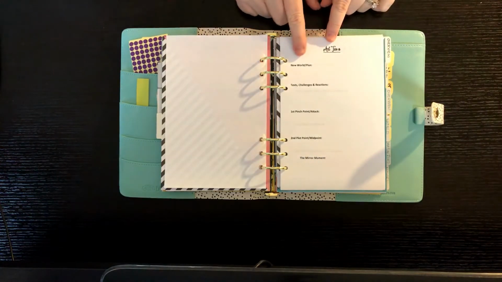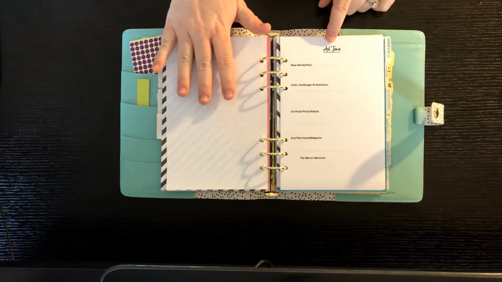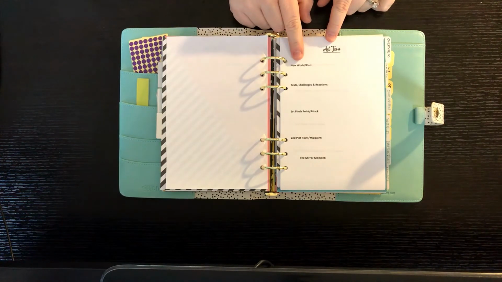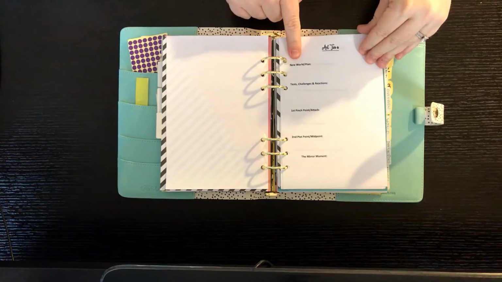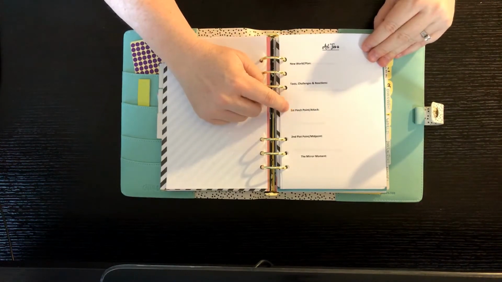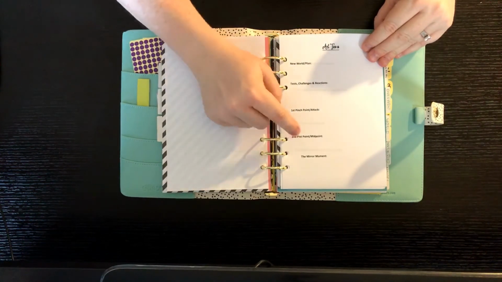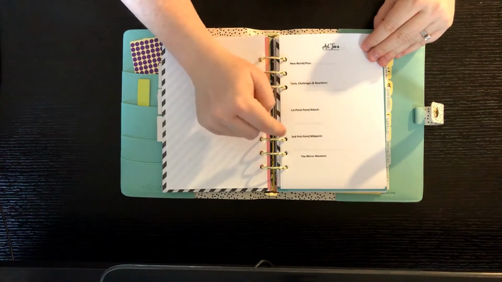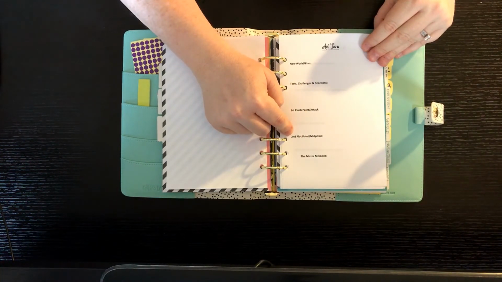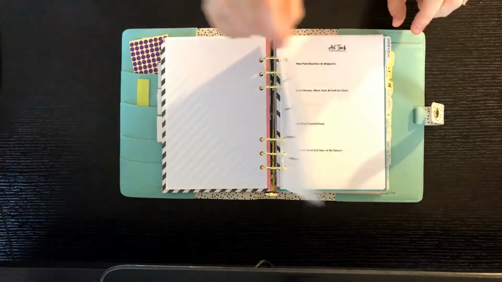So Act 2A, after all the beginning stuff, there's a new world and a new plan. They have tests, challenges, and reactions to that plan, and then they have an attack or a first pinch point, and then in the midpoint, about the middle of the novel, the second plot point is introduced, and the mirror moment comes in.